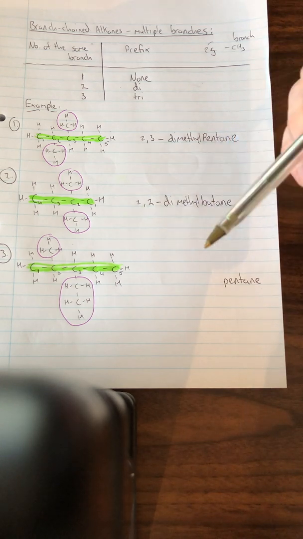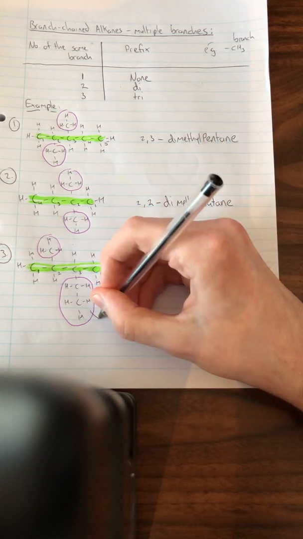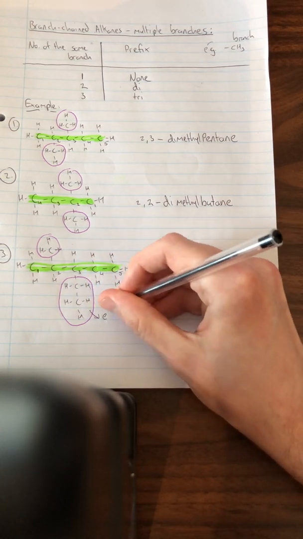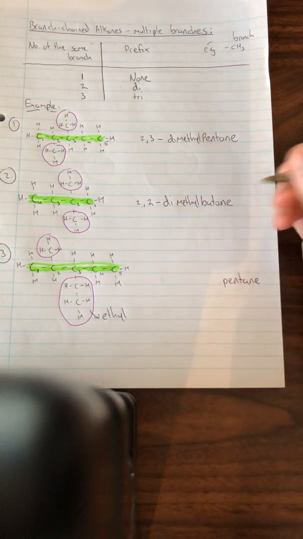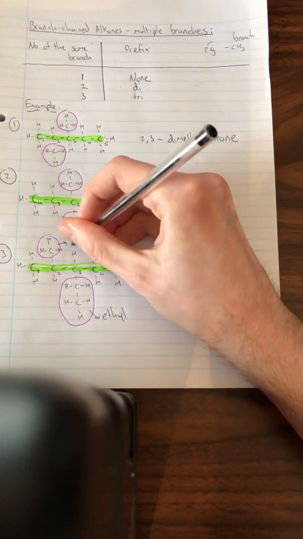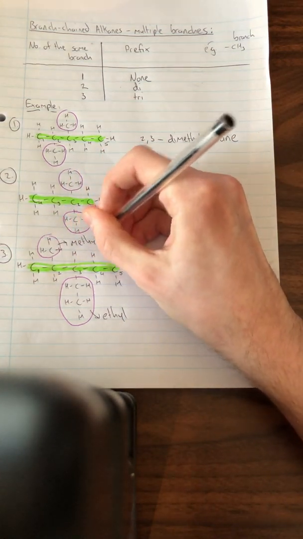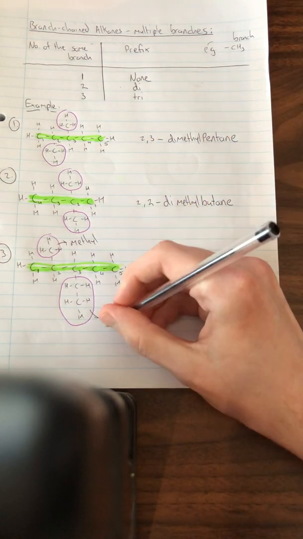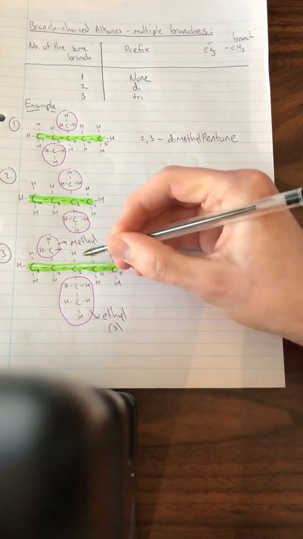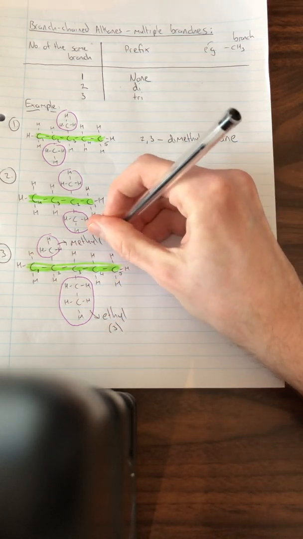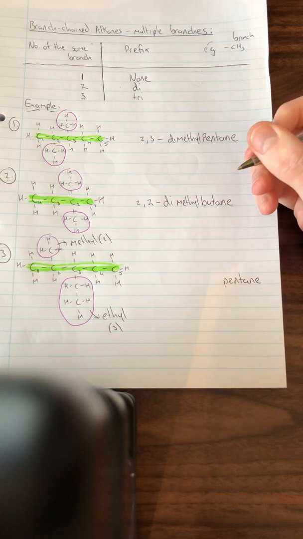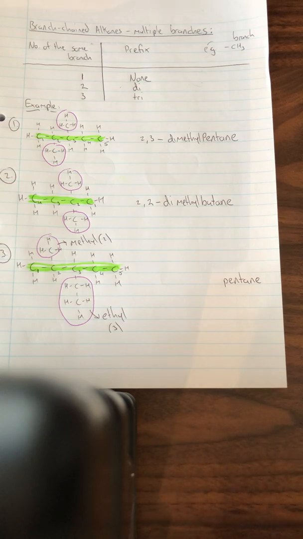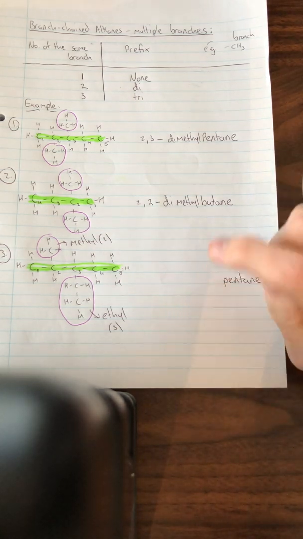So let's name the branches. So this branch here, it's got 2 carbons, so it is ethyl. Okay, that's only got 1, so that is methyl. Okay, now what you can see, that ethyl is on carbon number 3 and the methyl is on carbon number 2. Now this is where it gets tricky. Okay, or to be honest, it's not even that tricky, but it confuses quite a lot of people.